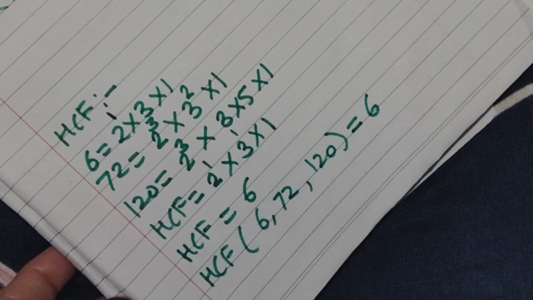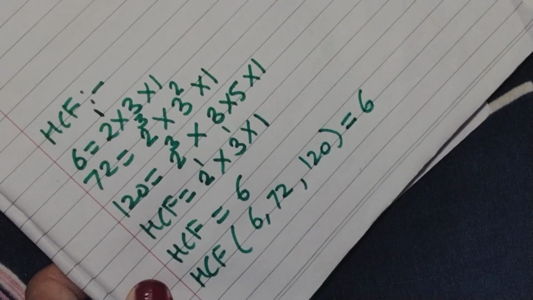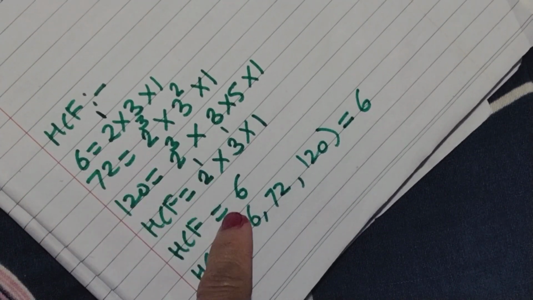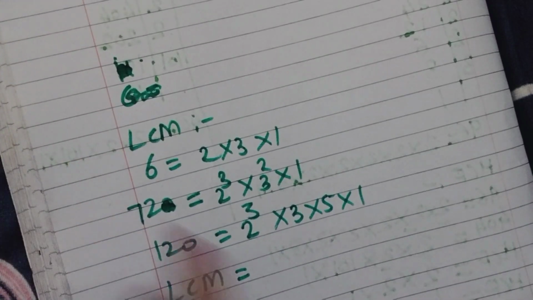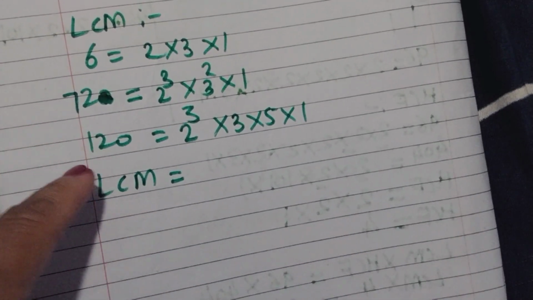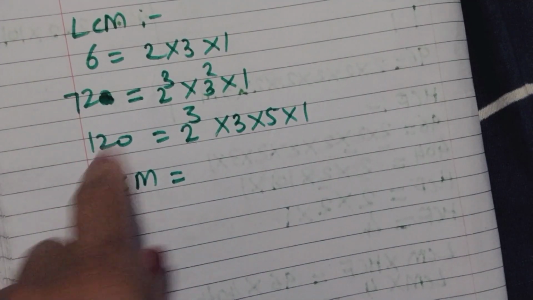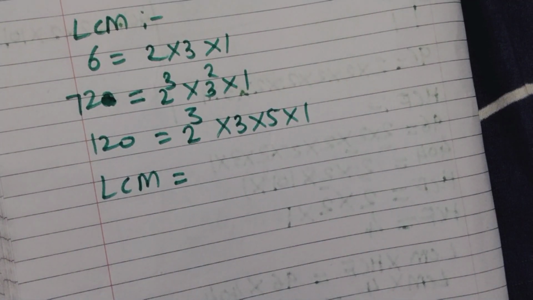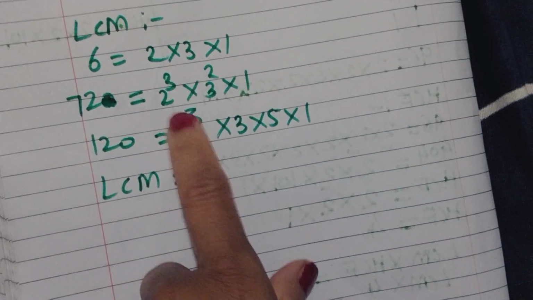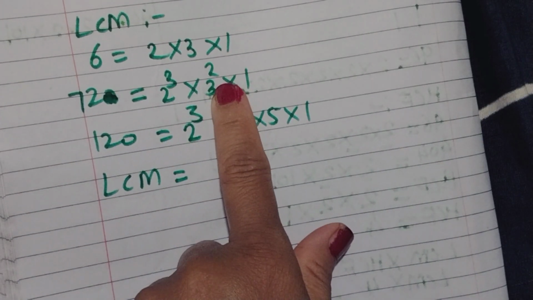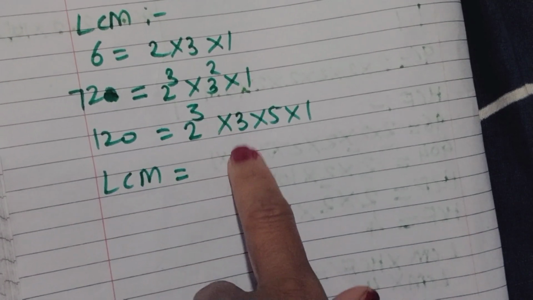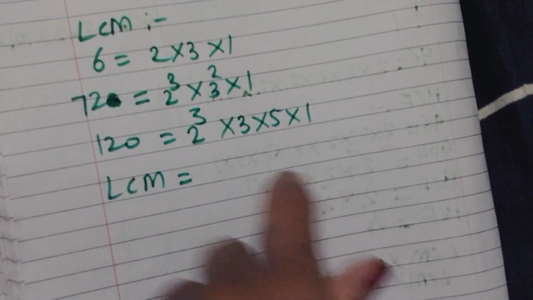So HCF of 6, 72 and 120 is equal to 6. Now we find LCM. So for LCM also, we write 6, 72 and 120 as product of their prime factors. So 6 is equal to 2 multiplied by 3 multiplied by 1. 72 is equal to 2 to the power 3 multiplied by 3 to the power 2 multiplied by 1. 120 is equal to 2 to the power 3 multiplied by 3 multiplied by 5 multiplied by 1.